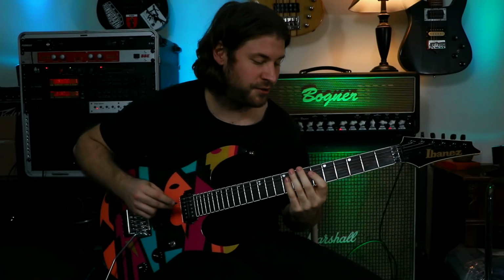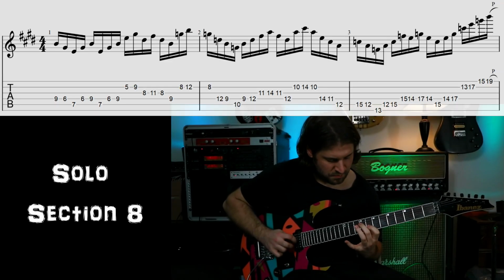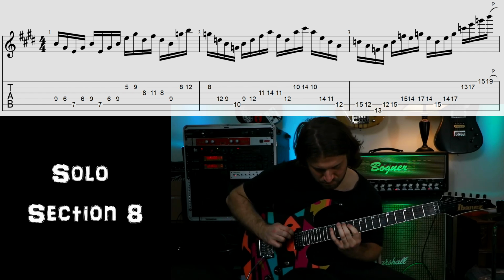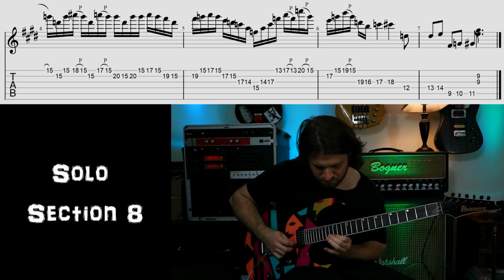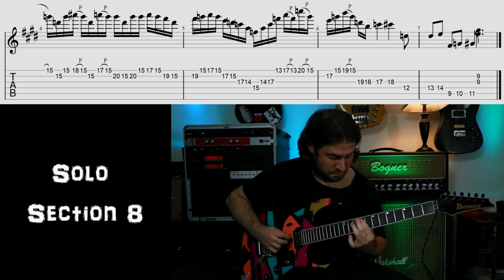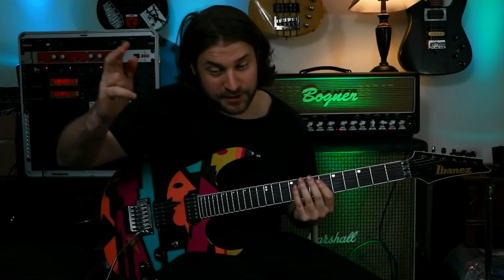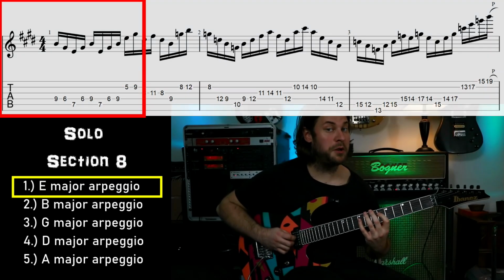Of course, we saved the best for last. Section 8, all arpeggios for the most part, so pay attention to what's going on here. So let's break it down. We start with an E major arpeggio, right? Goes along right with the chord progression. Alright, so slowly.